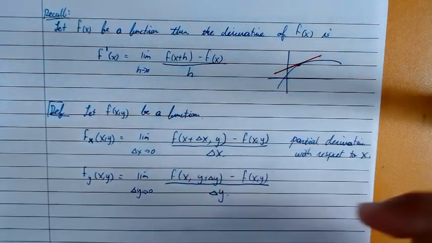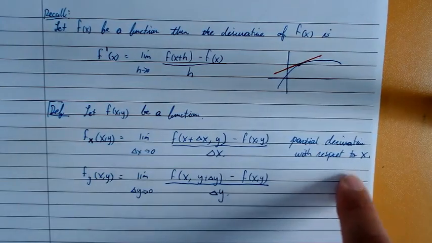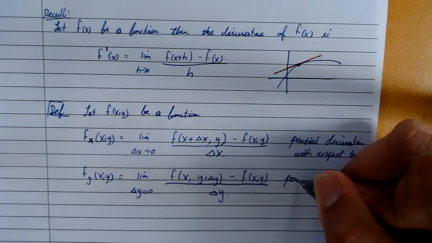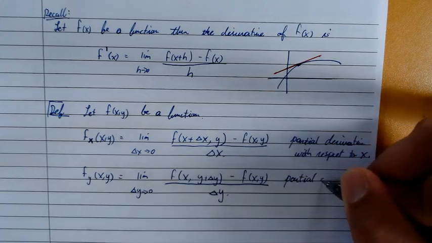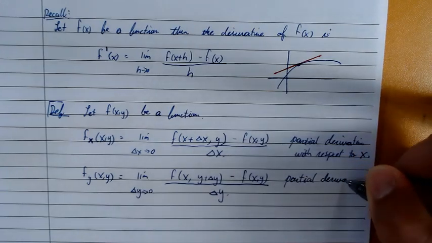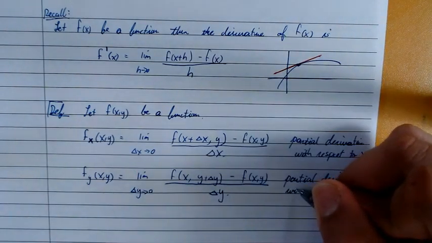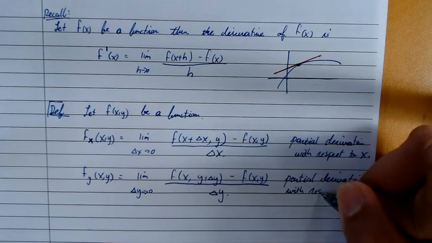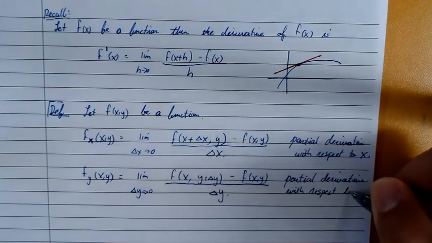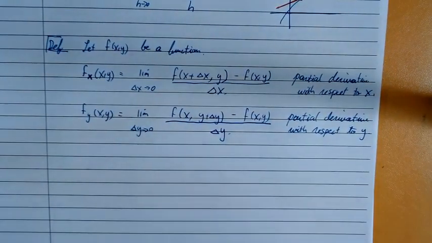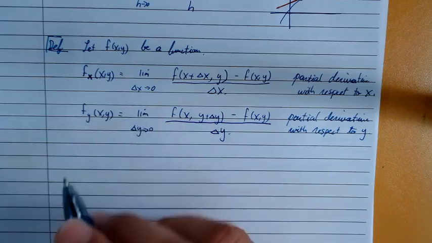And this defines our, and it should take no imagination to realize what we're going to call it. It's called the partial derivative with respect to y. Provided that these limits exist.